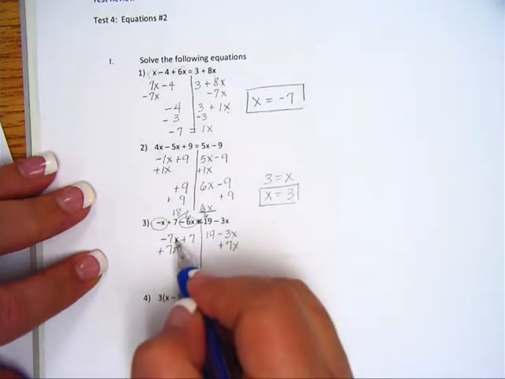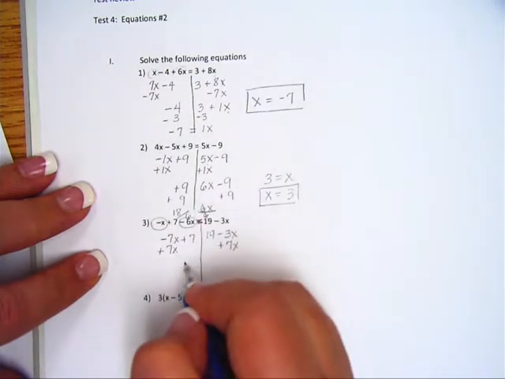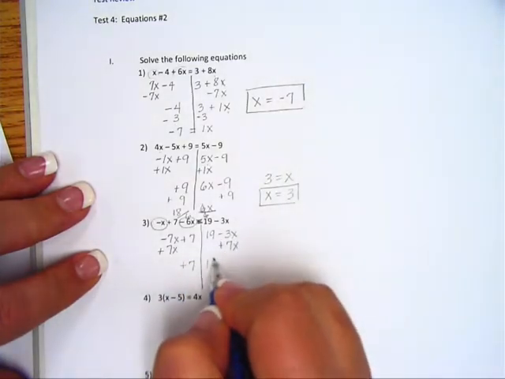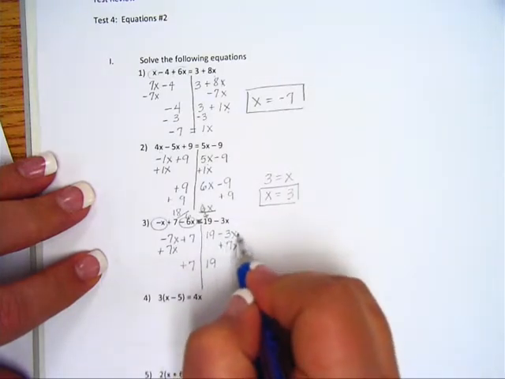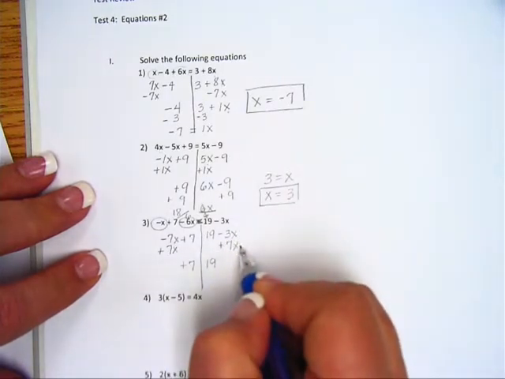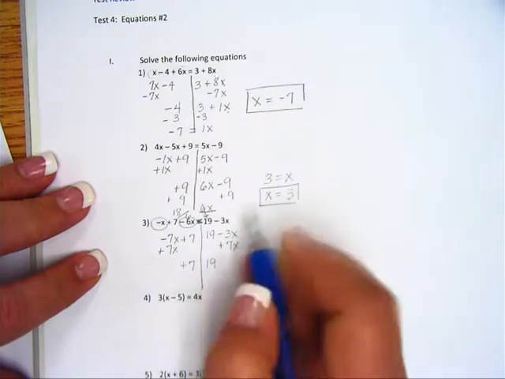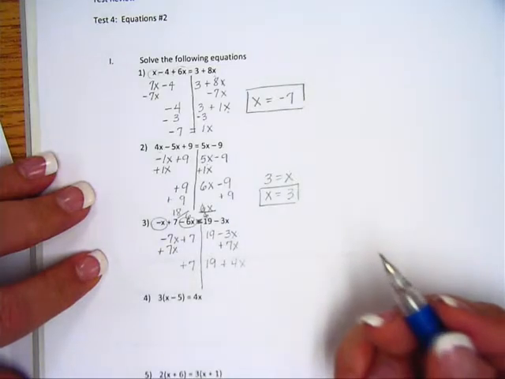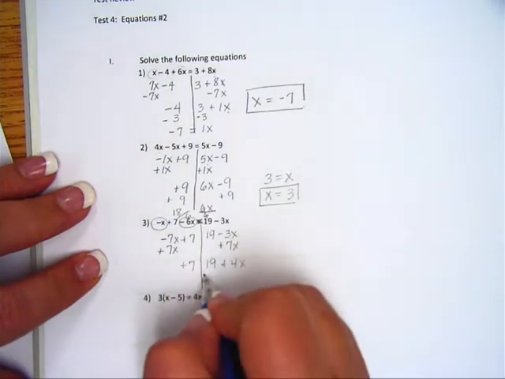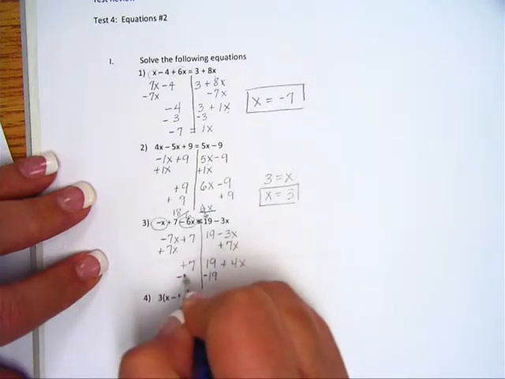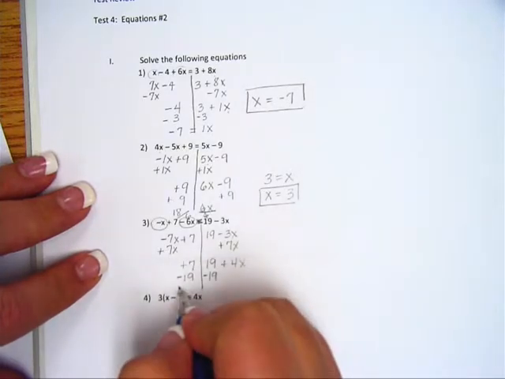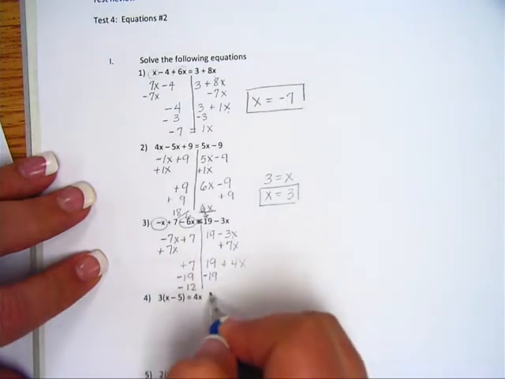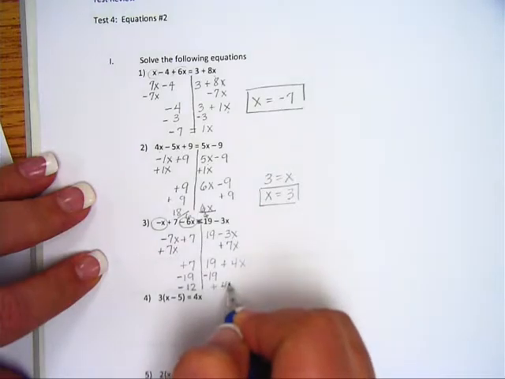This goes away because negative 7x plus 7x is 0, leaving me just positive 7 on the left. Over here, I have 19. And then I've got to combine a negative 3x and a positive 7x. And when I do that, I get positive 4x. Now it's a two-step equation. I do my addition or subtraction first. I'm going to subtract 19, subtract 19. That leaves me with negative 12 on this side. This goes to 0. And over here, I have a positive 4x.